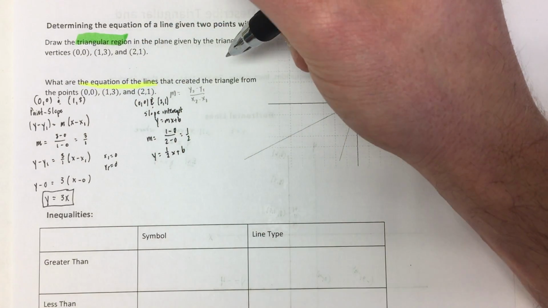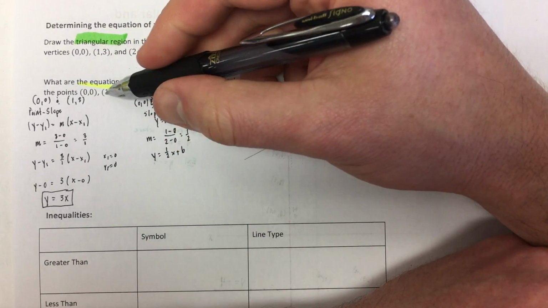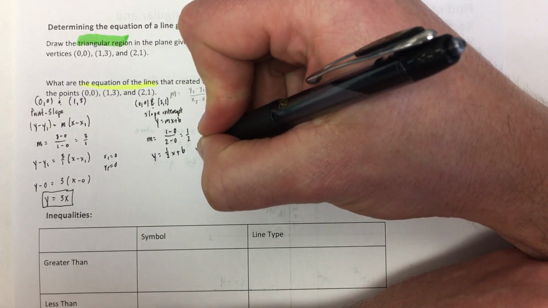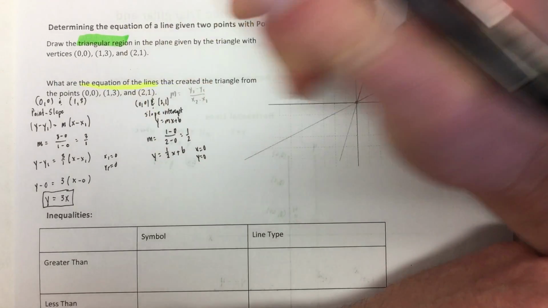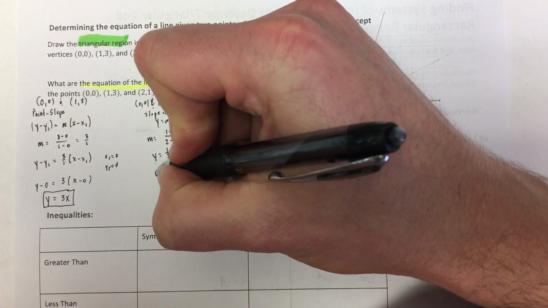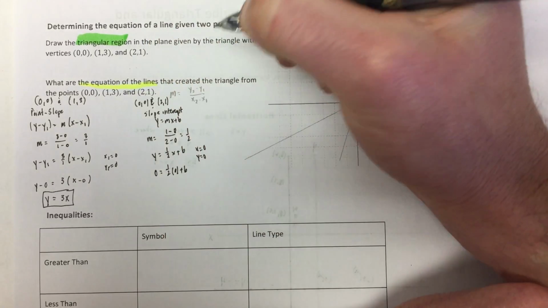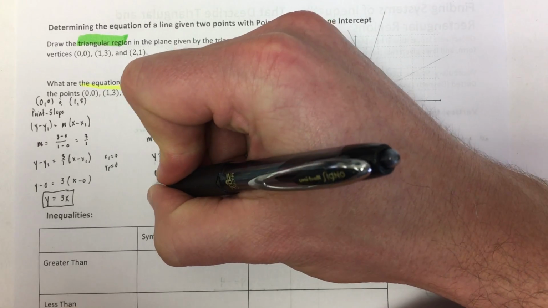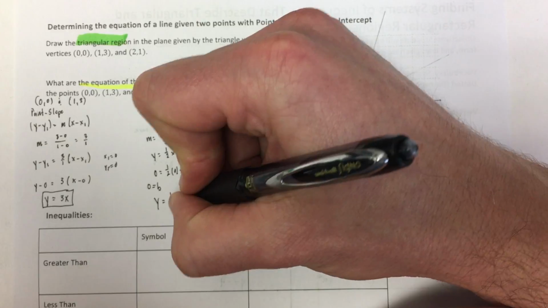Now this one requires a little bit of calculation. So you get to pick. And again, I would probably pick 0, 0 just because of the ease to which I can use that to calculate. So I'm going to pick x equals 0 and y equals 0 because I have one of those points. And so now I get 0 equals 1/2 times 0 plus b. And so b must be equal to 0. And so my equation is going to be y is equal to 1/2 x.